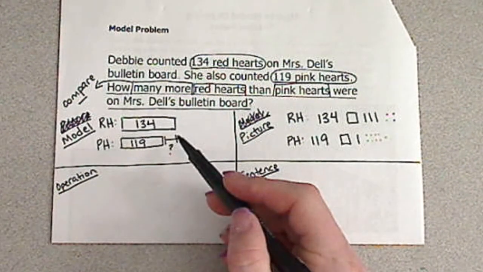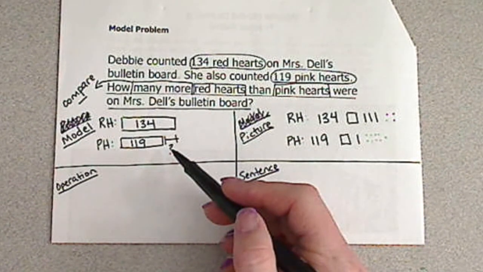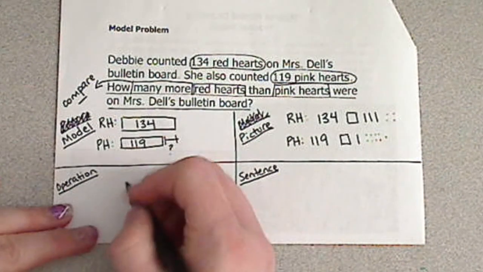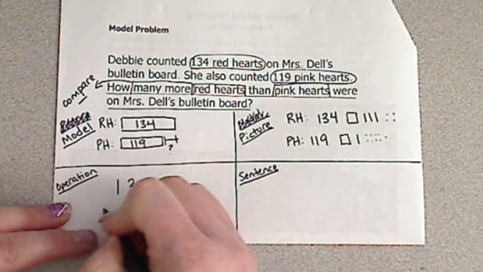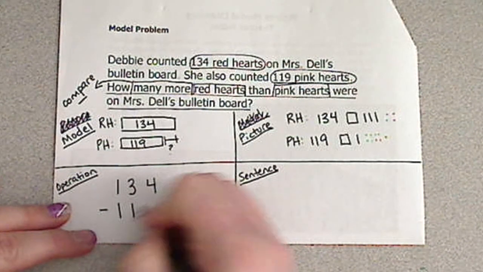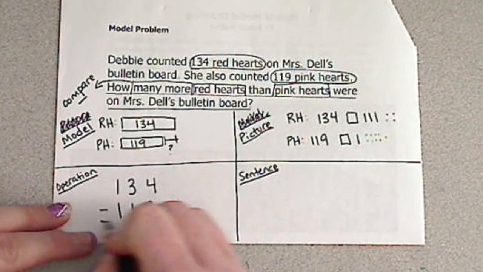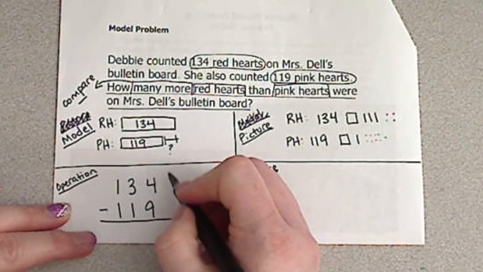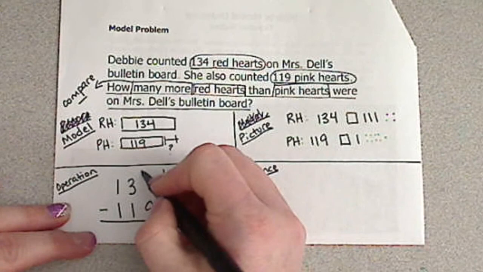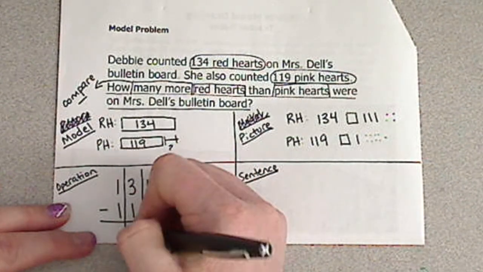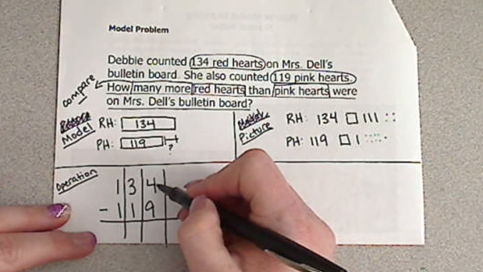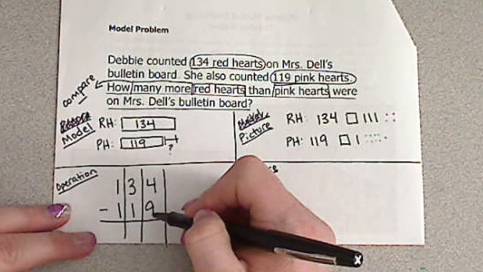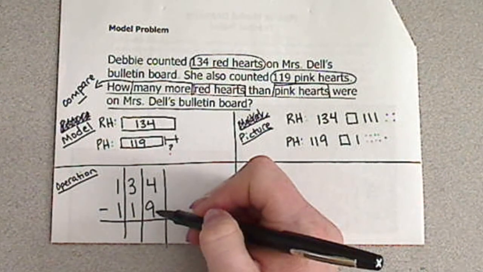If I am trying to find this difference, I need to subtract. So I'm going to subtract 134 minus 119. I draw my lines for my place value to keep myself organized. I cannot subtract 4 minus 9 because 9 is too many. I only have 4.